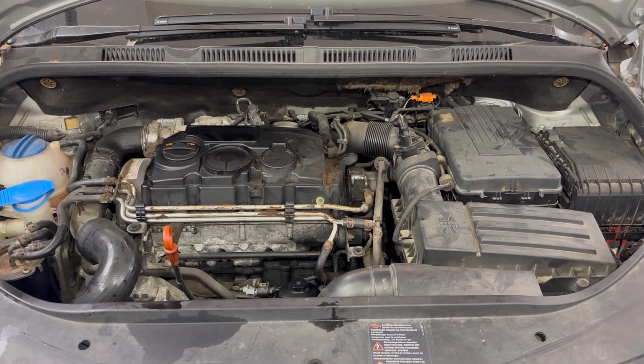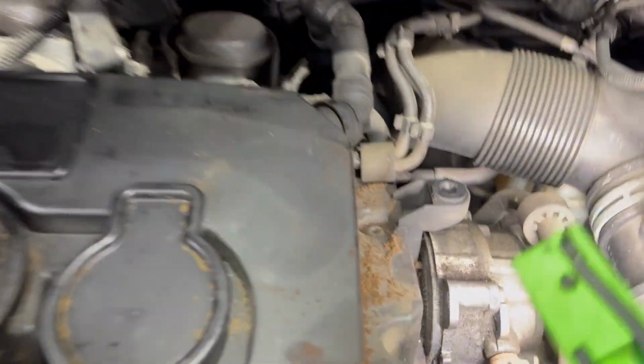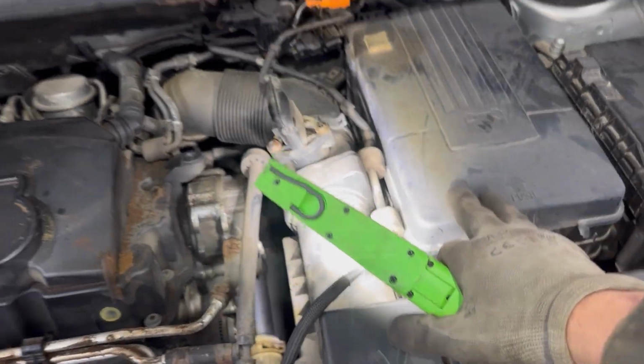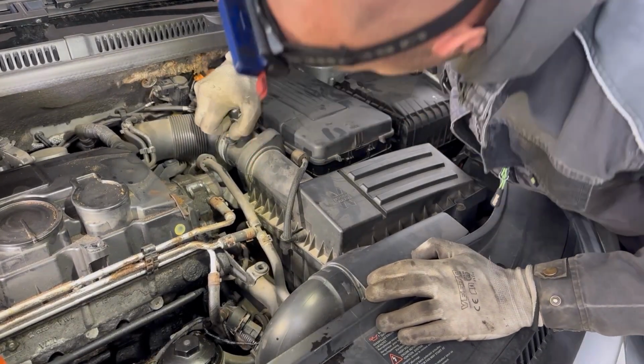This car has an oil filter which needs to be replaced. The oil filter is located on the top of the transmission. It's located somewhere there. In order to get access to the oil filter, first we need to remove the air filter housing and also the battery and battery housing.